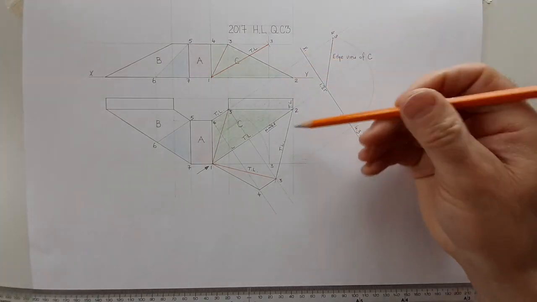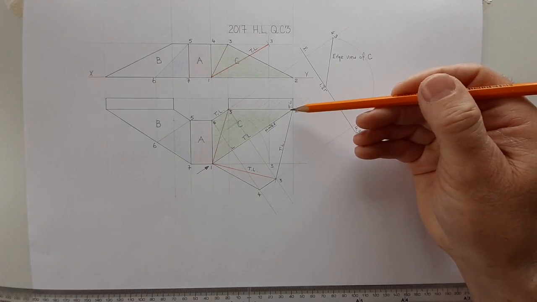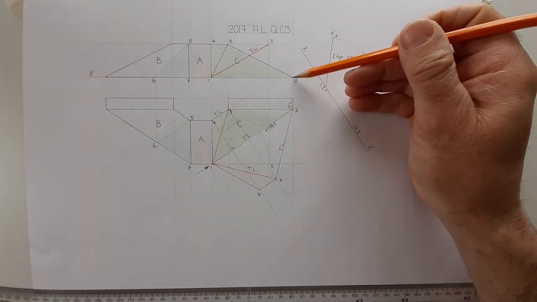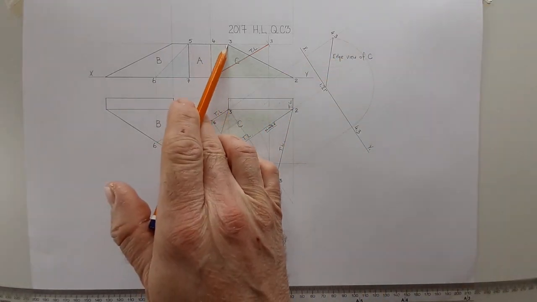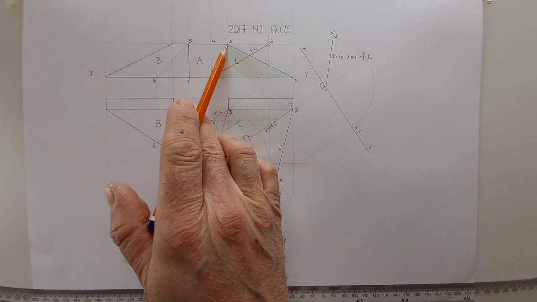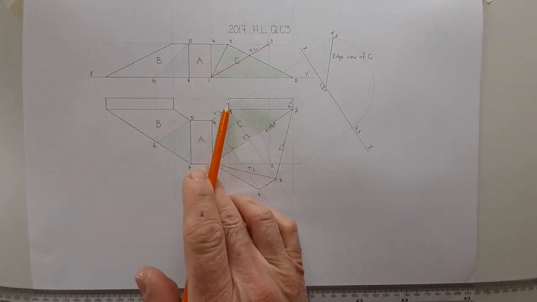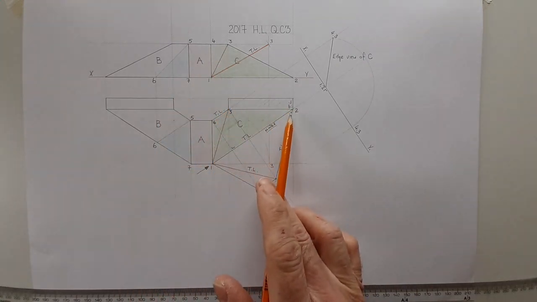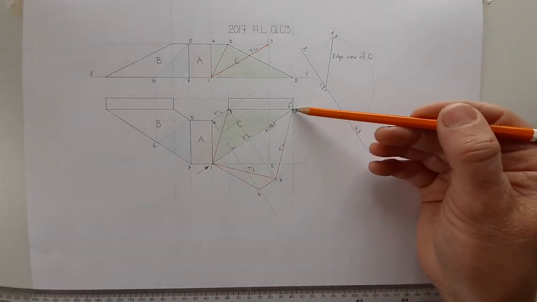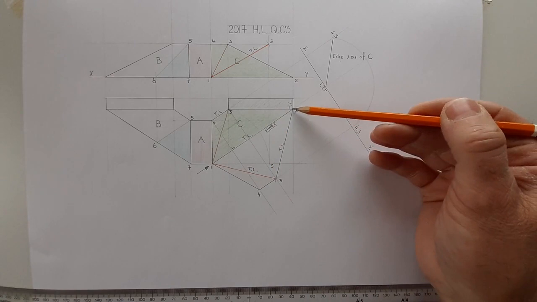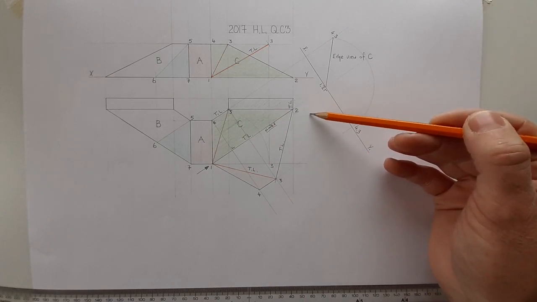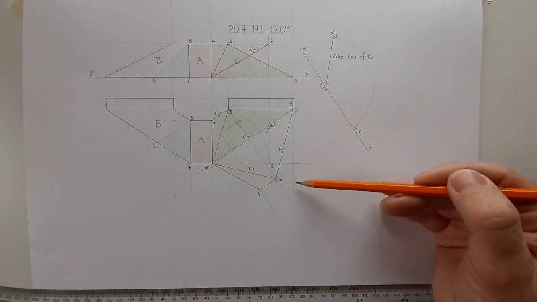How do I know that's a true length? I know it's a true length because in the front elevation, that appears as a point. So obviously it's a horizontal line. This point here going from 3 back appears as a point up here, which means that is a horizontal line. So on the plan, that's a true length, and that's a true length. So at least I know for this rectangle, that's the longest side on it, and then this distance is going to come out here, and the same over here.